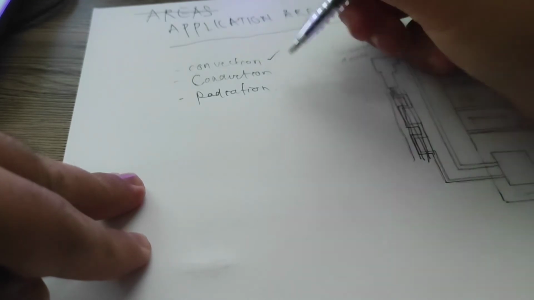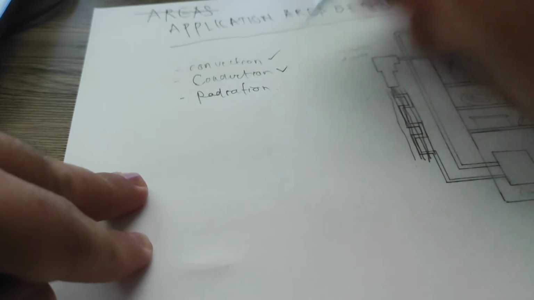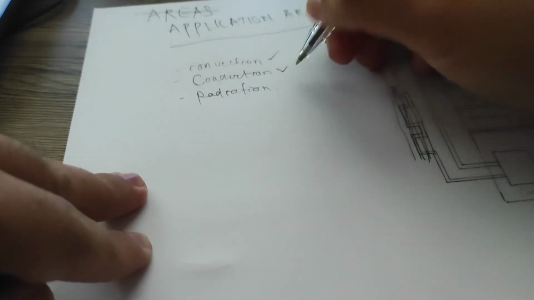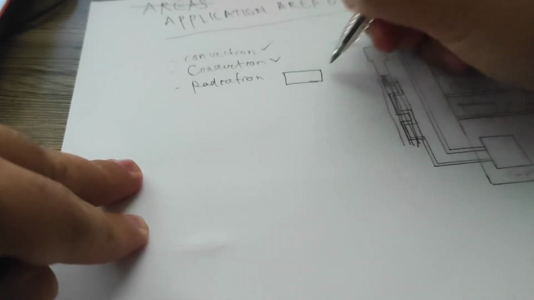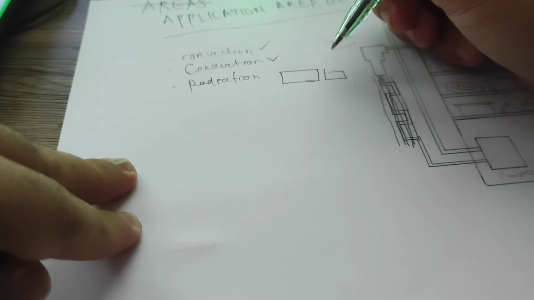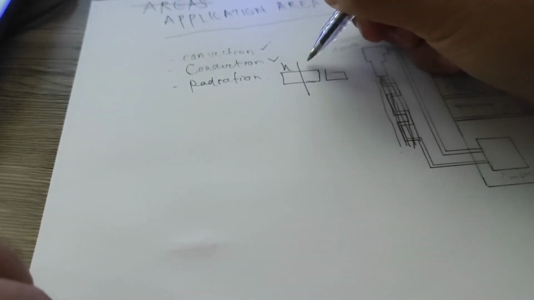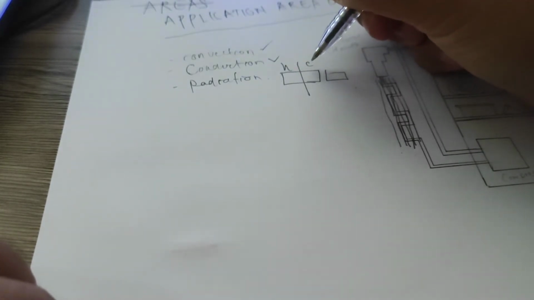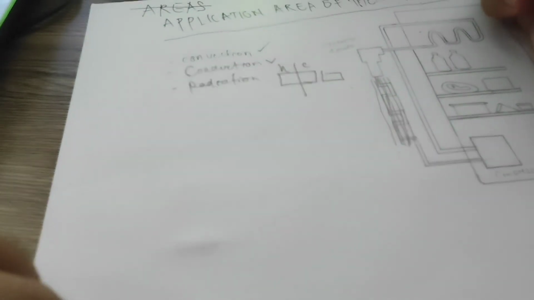Conduction happens between two objects with different temperatures, or in only one object, but from the hottest to the cold area. It is related to the thermal conductivity of every material.